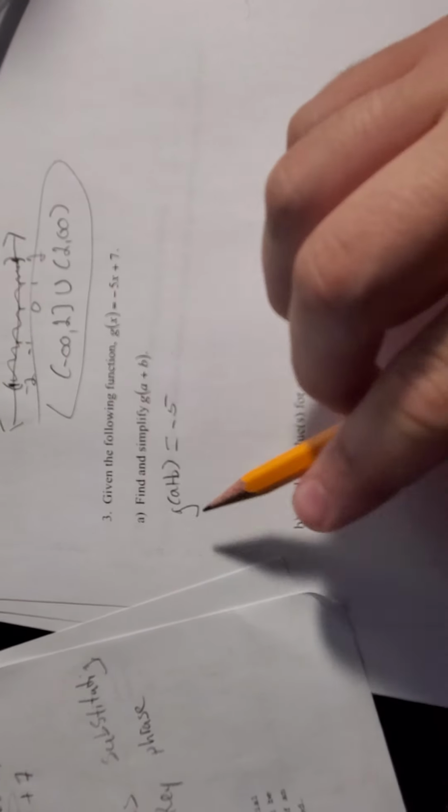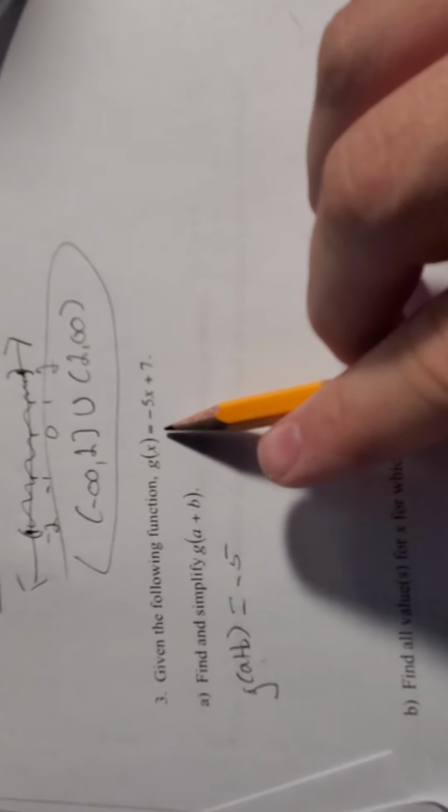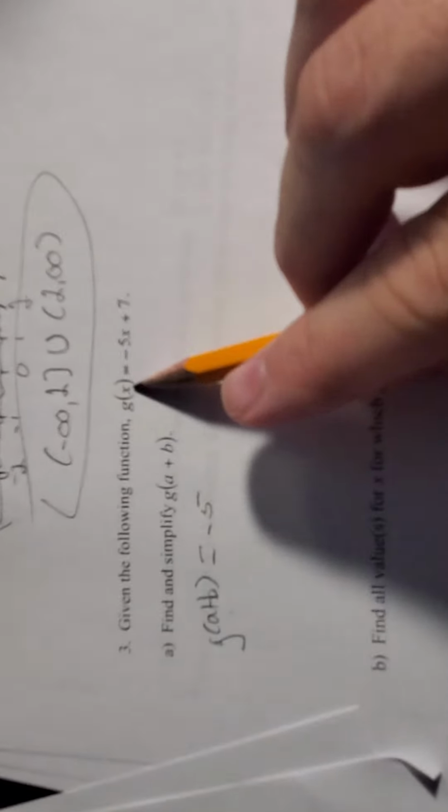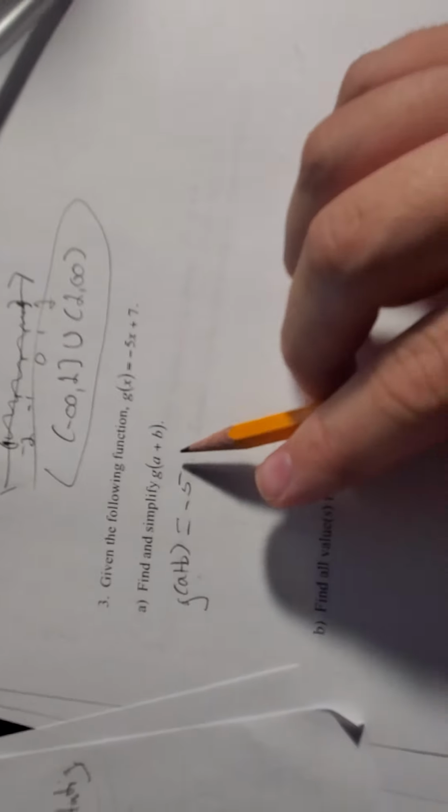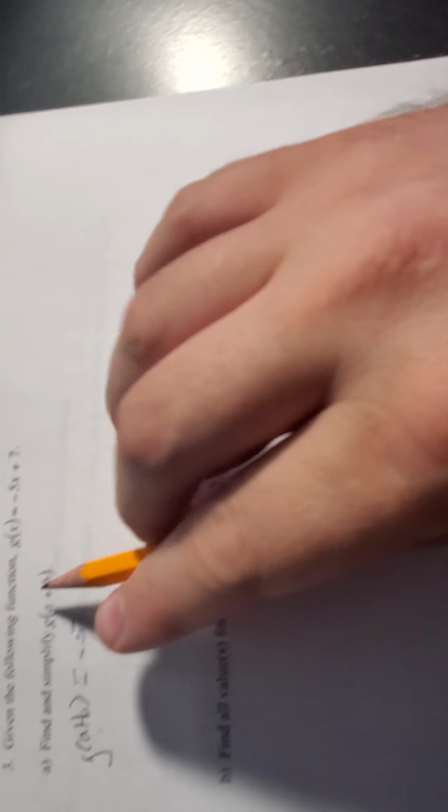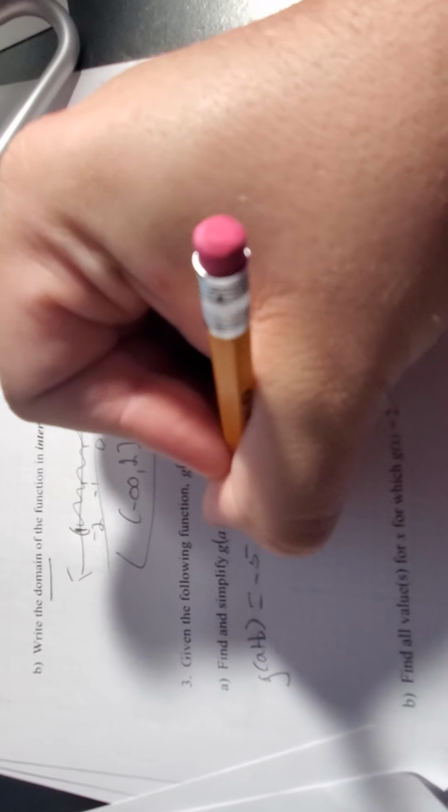X is just our variable that we put in there. It doesn't exactly mean that it has to be x. For our case, we needed to substitute a plus b, as it stated here, when g of x is g times a plus b. So I'm going to go ahead and plug that in. A plus b plus 7.